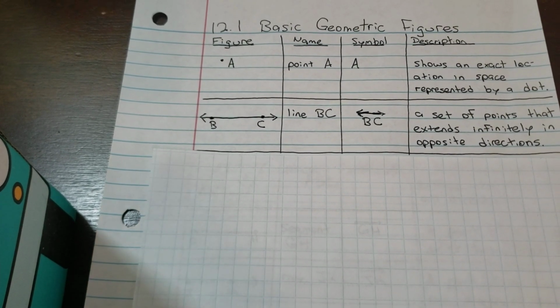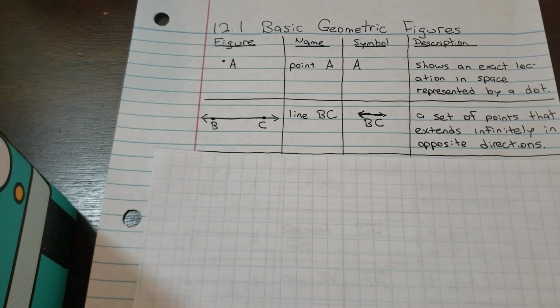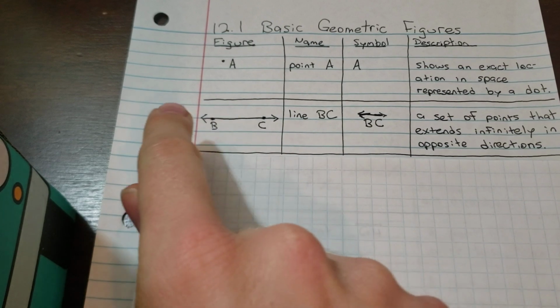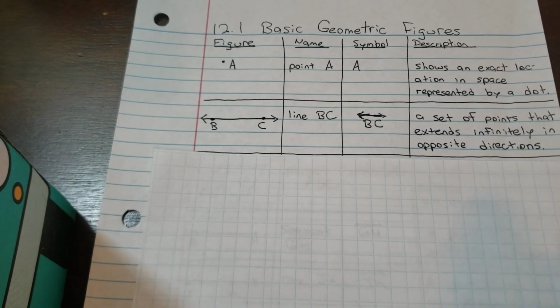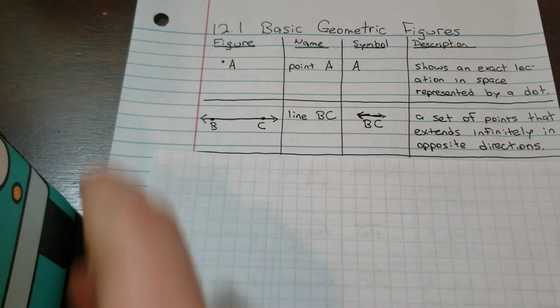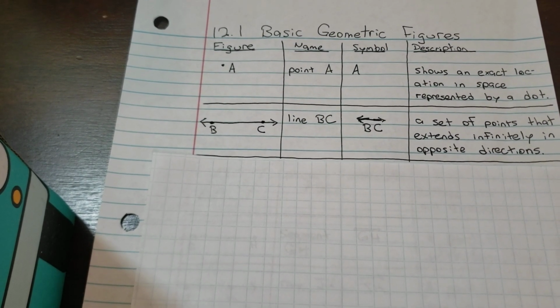And a line is described as a set of points that extends infinitely in opposite directions, right? If this were a number line, this is going to go all the way towards positive infinity, and that's going to go all the way towards negative infinity, right? Opposite directions.